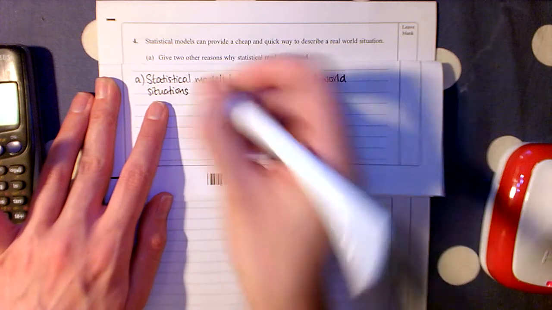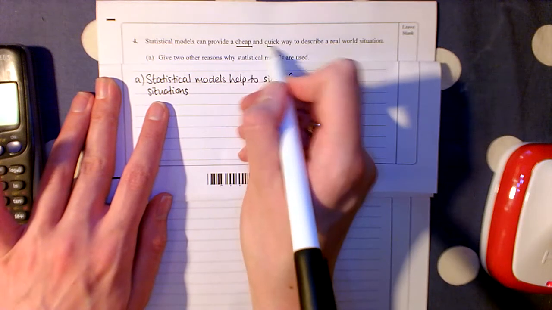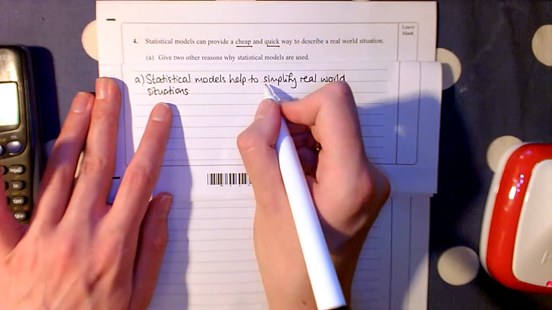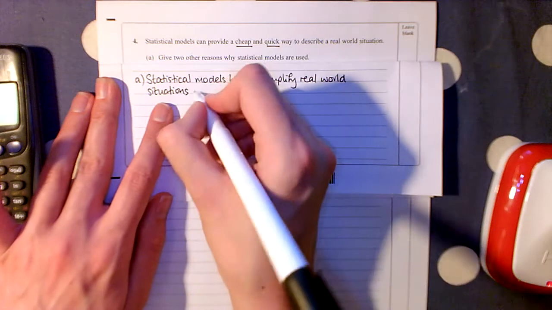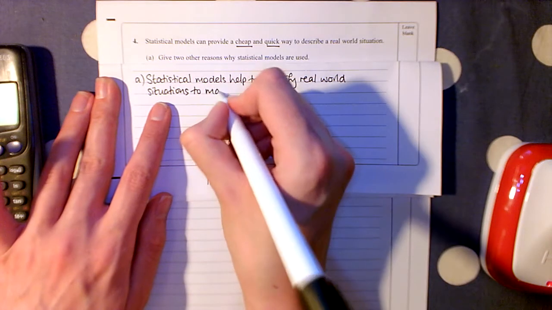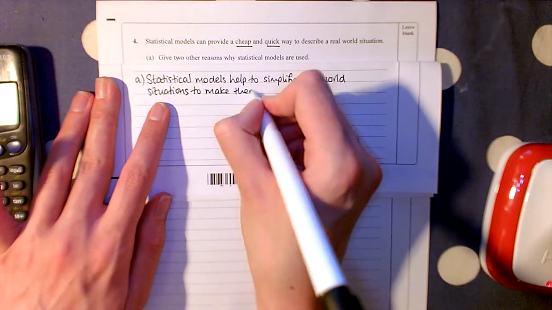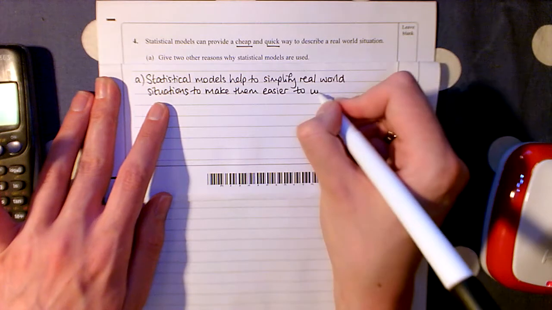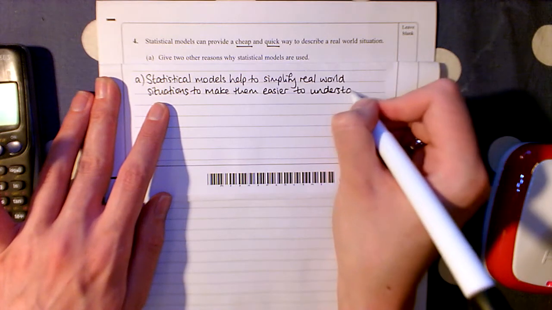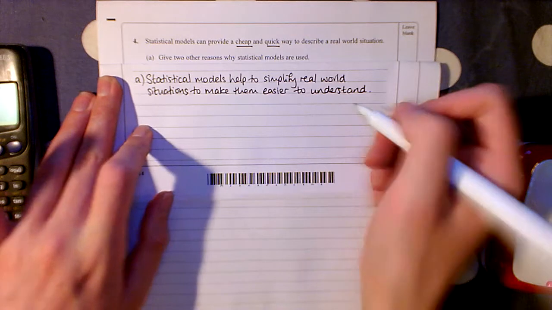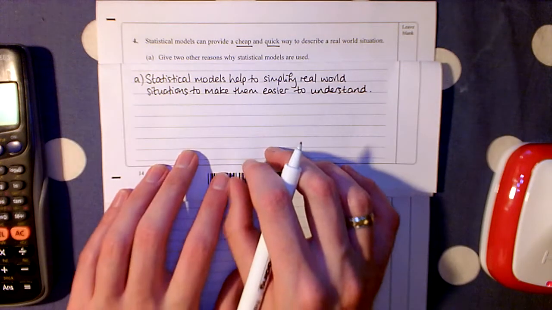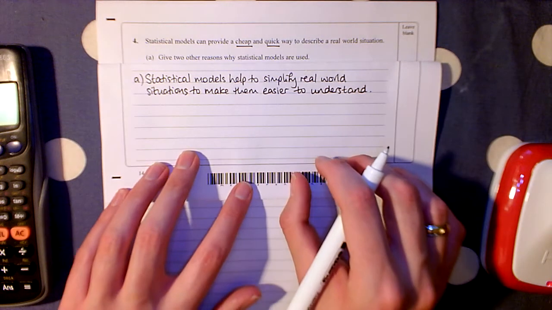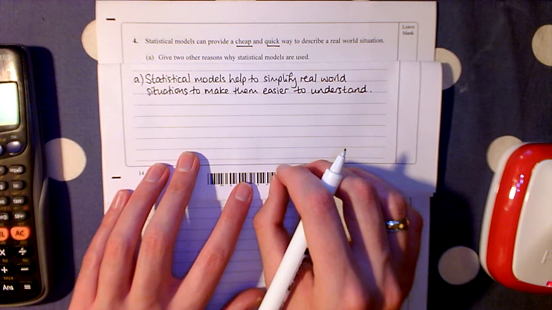You want to try to use the different words that they use. So they use cheap and quick. So we're going to use simplify real-world situations to make them easier to understand. Because of course there would be many things that affected price per square metre, but we could try to narrow it down to some of the key important facts in our models.